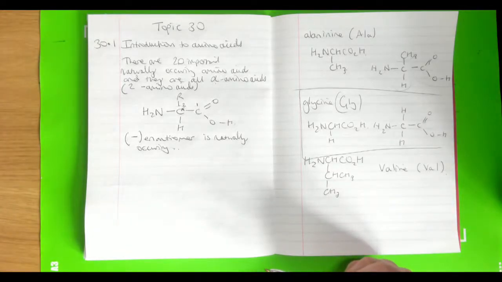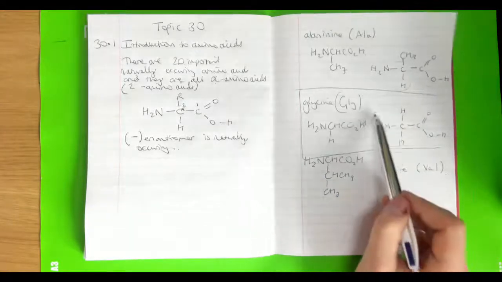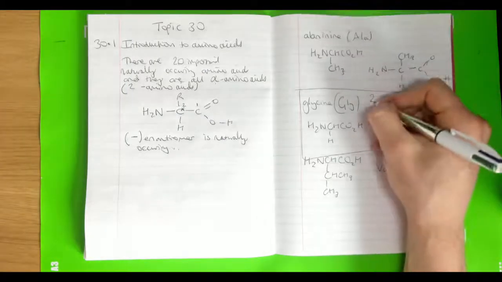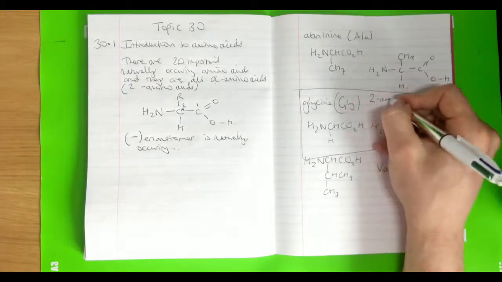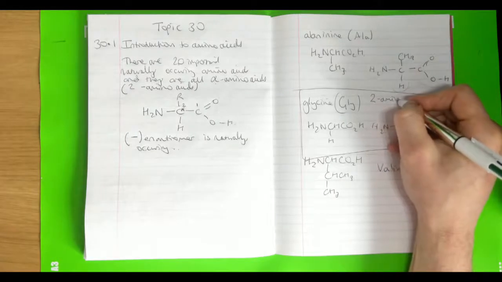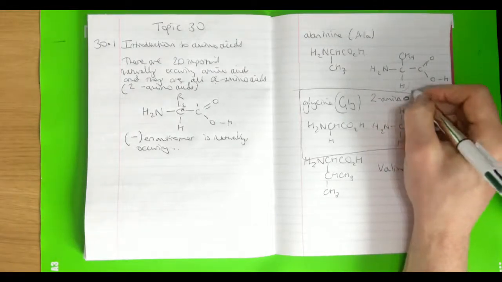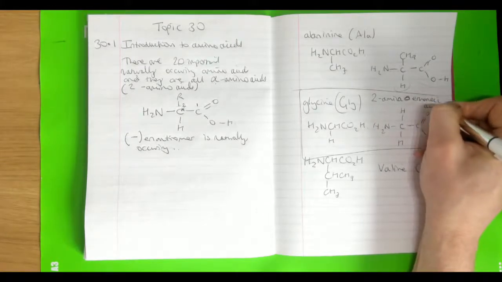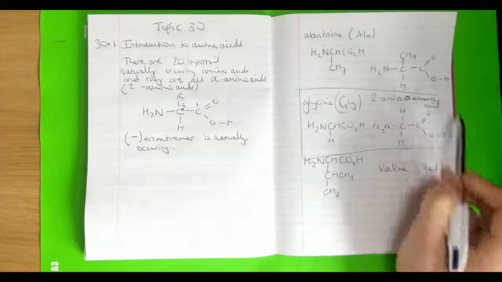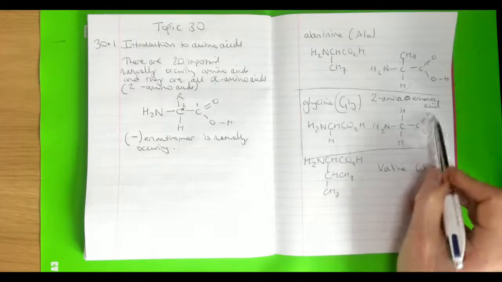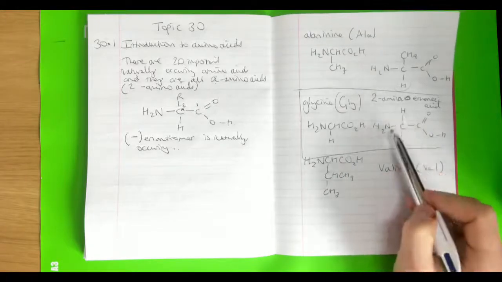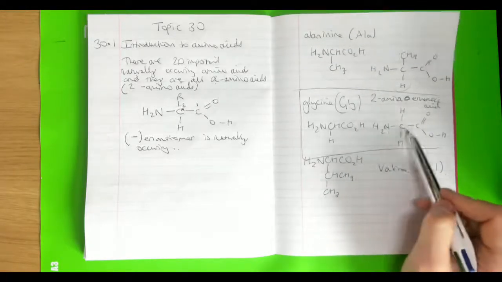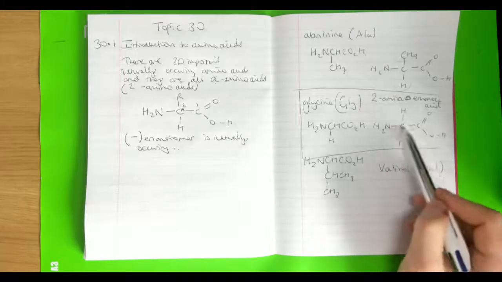So the systematic name of glycine is 2-amino ethanoic acid. Ethanoic acid because you've got 2 carbons here and there's an amine group on the second carbon, so it's 2-amino ethanoic acid. Okay.